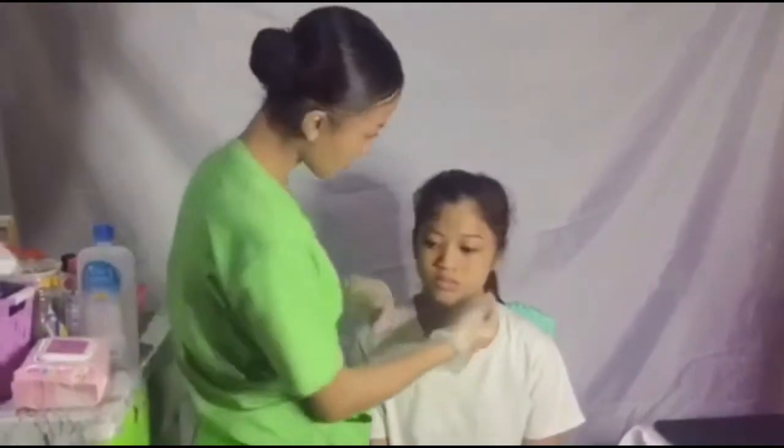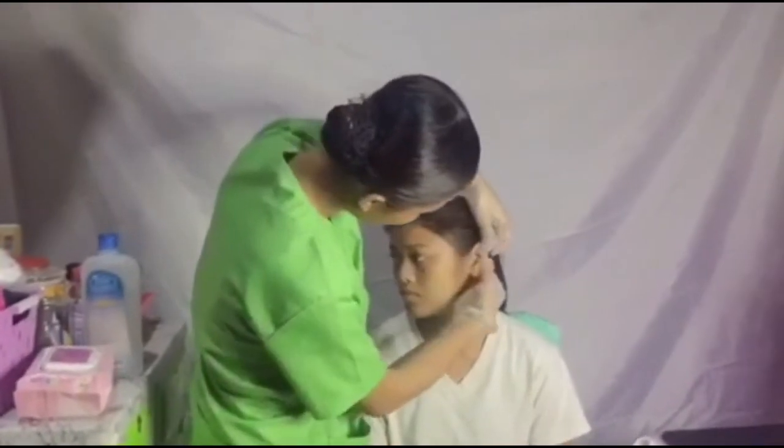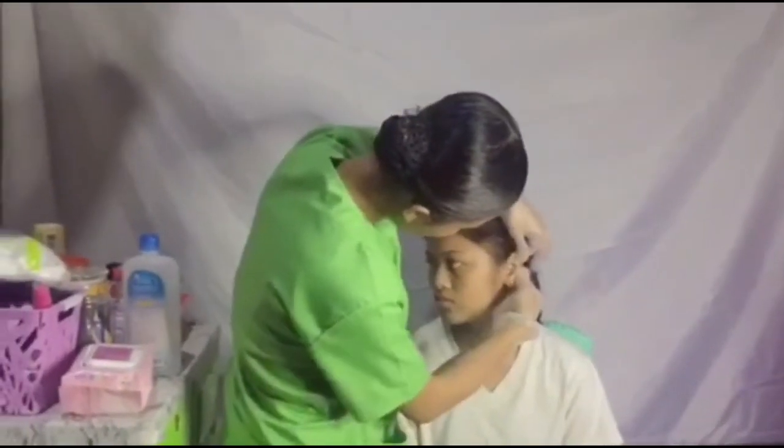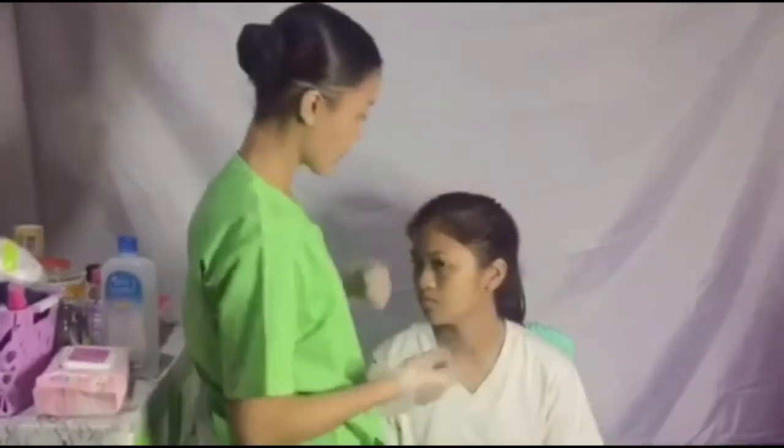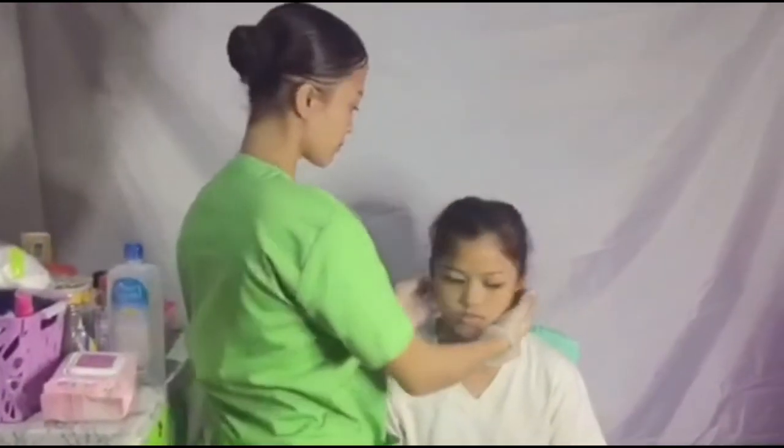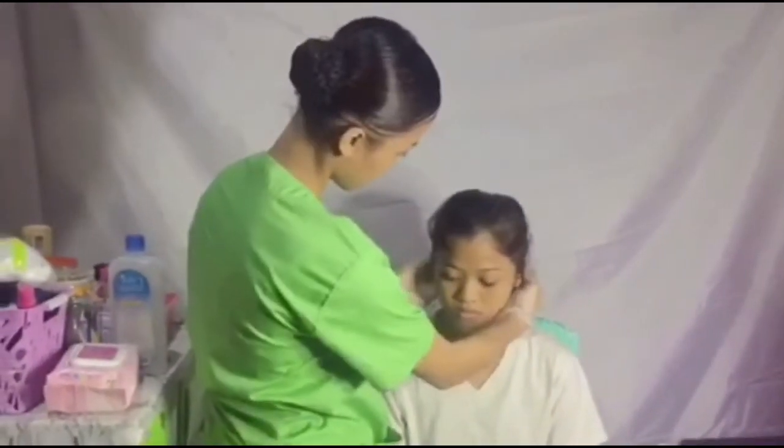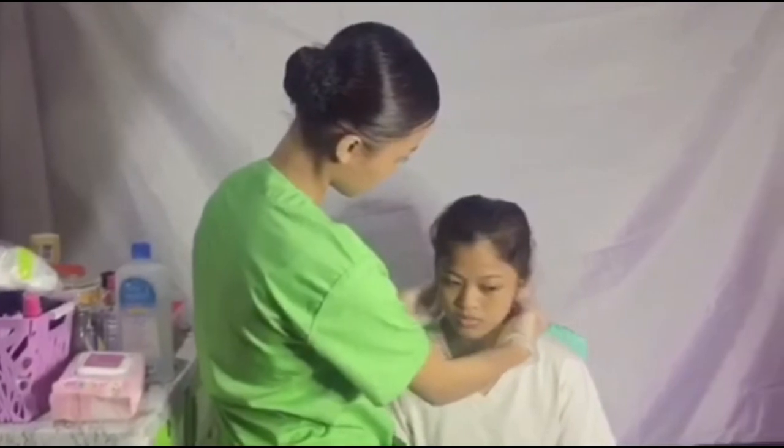Inspect the external ear bilaterally for shape, size, and lesions. And then palpate the ear and mastoid process.